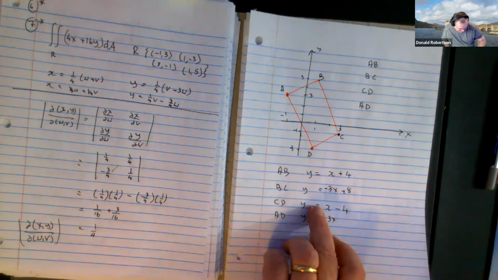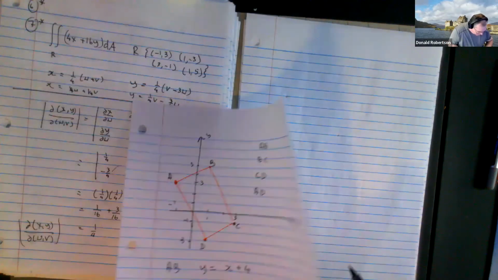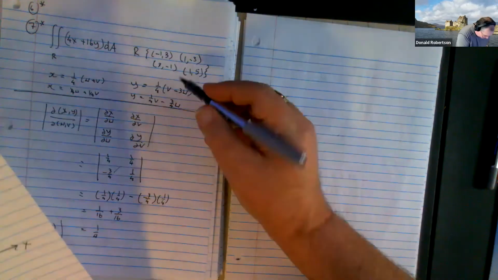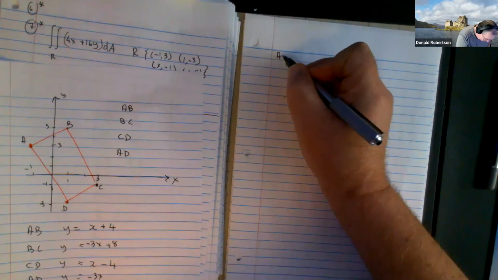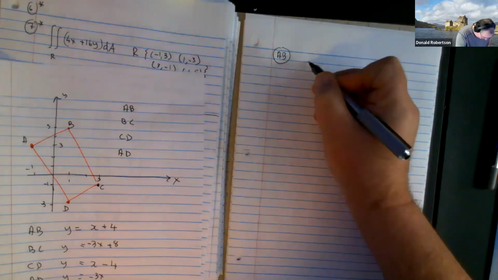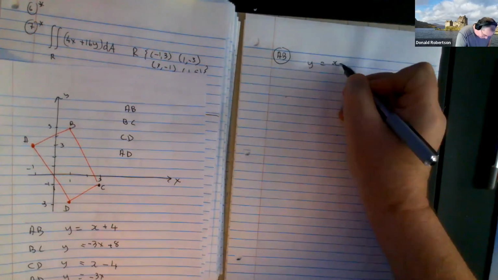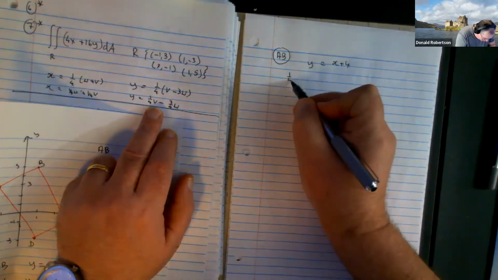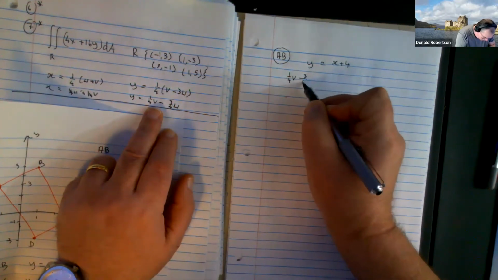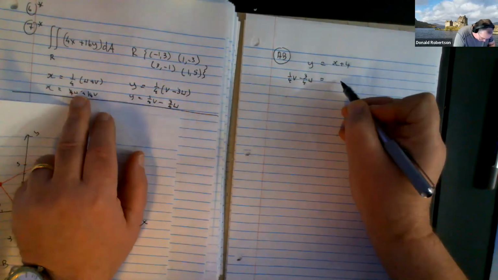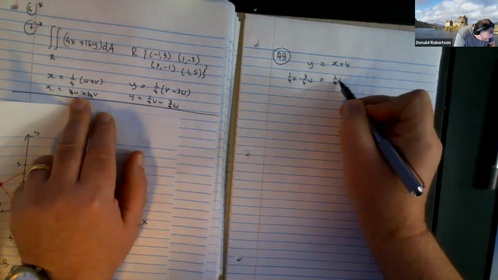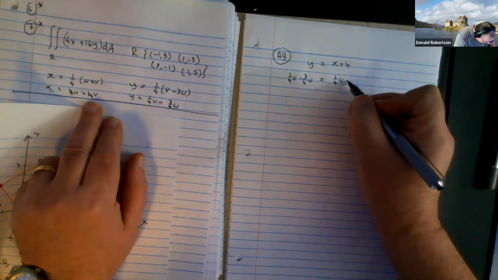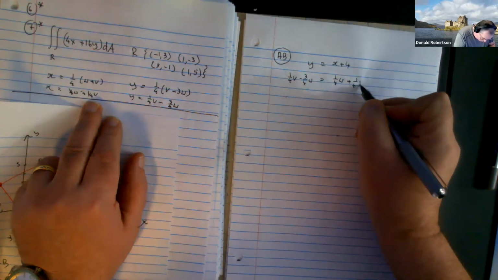Now each one of them is going to get replaced with these expressions, and hopefully that will generate some information. So there's the first one. Now if you put y in, you get 1/4 v take away 3/4 u, and it's going to be equal to x, which is 1/4 u plus 1/4 v.